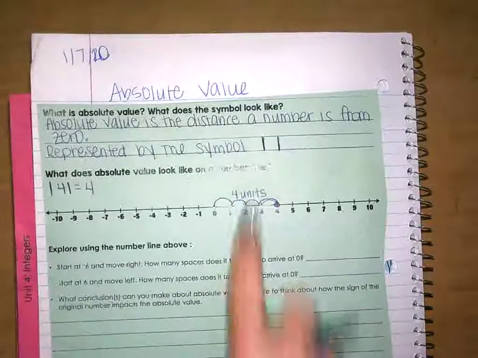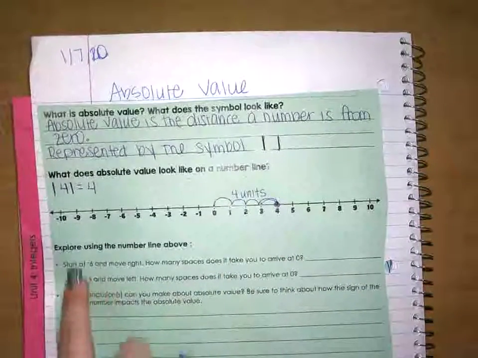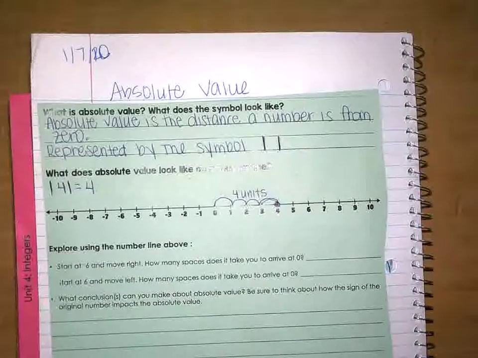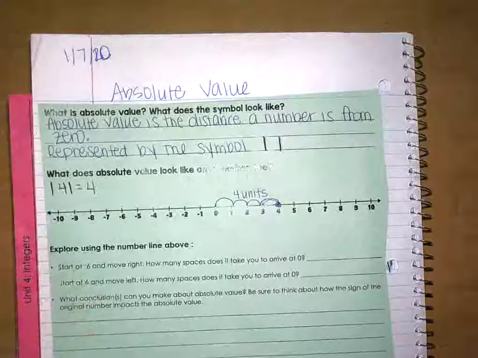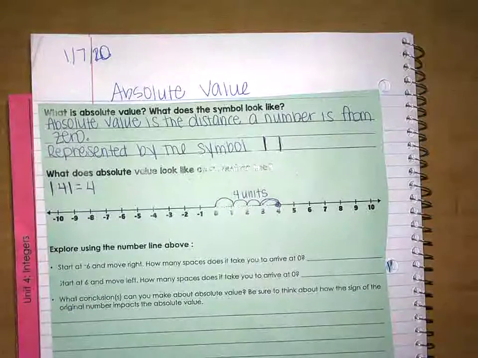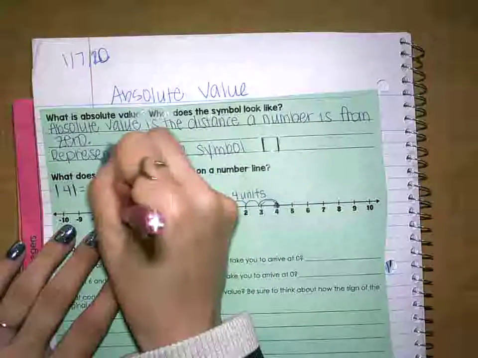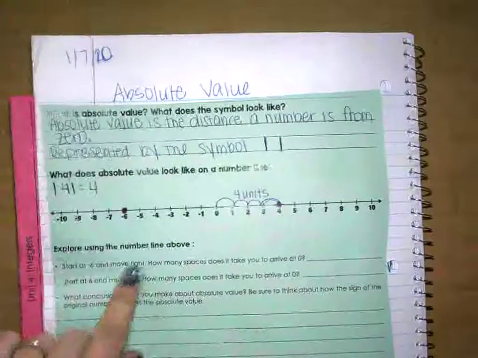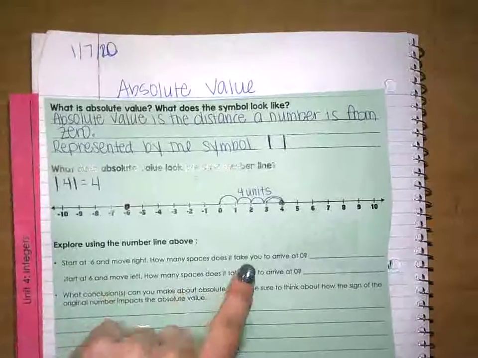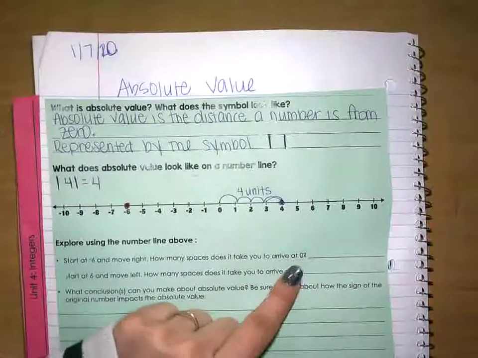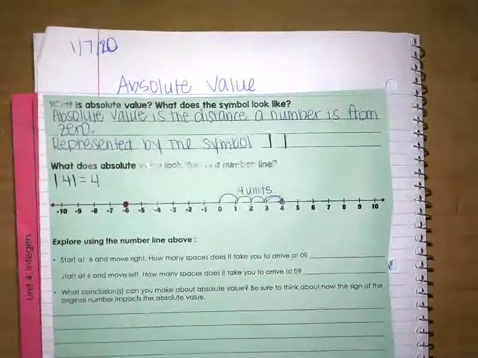So let's use the number line up above still, and we're going to look at these two problems right here. It says start at -6. So I'm going to put a dot on -6. And it says move right. How many spaces does it take you to arrive at 0? Everyone do that, but don't say it out loud, please.